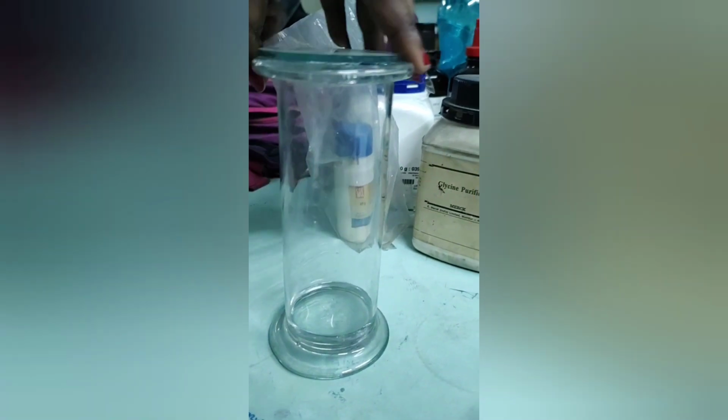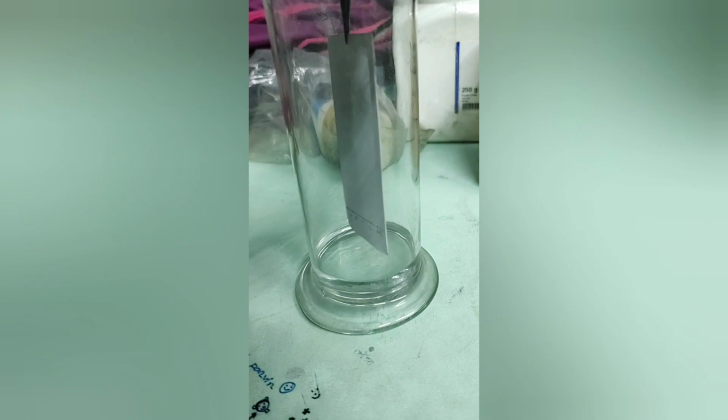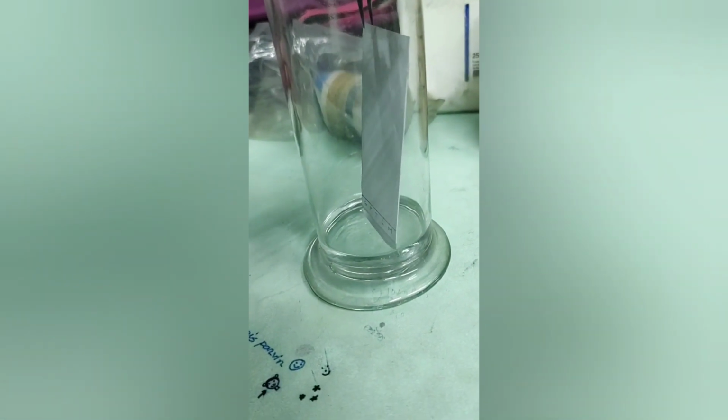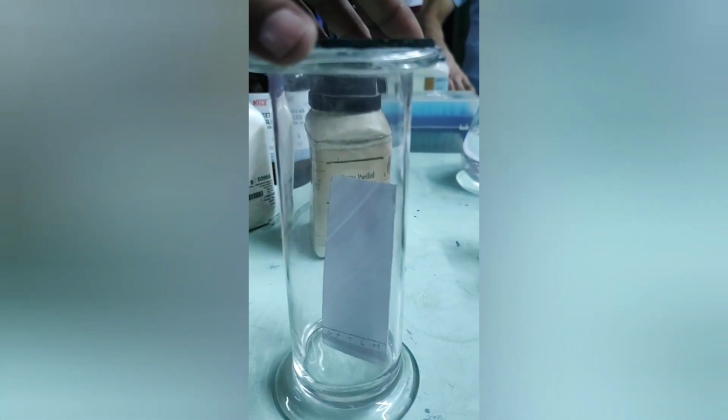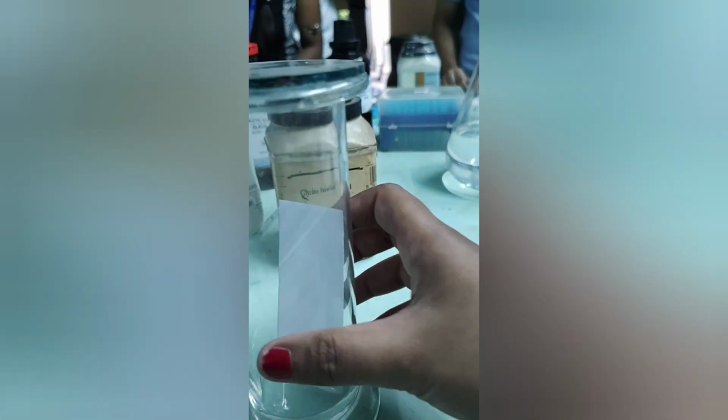After completion, we put the TLC plate into the TLC chamber very carefully using the forceps. Make sure that the baseline does not completely immerse into the mobile phase. After that, close the lid of the tank and allow the mobile phase to ascend along the plate until it touches 3/4 of the distance from the baseline.